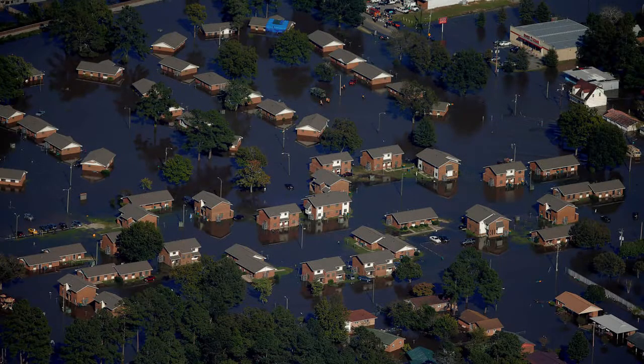This is an image of flooding in North Carolina from Hurricane Matthew in 2016. This storm, a severe weather event, produced more than a foot of rainfall and caused massive flooding as the ground was unable to absorb much of the water after an abnormally wet September.